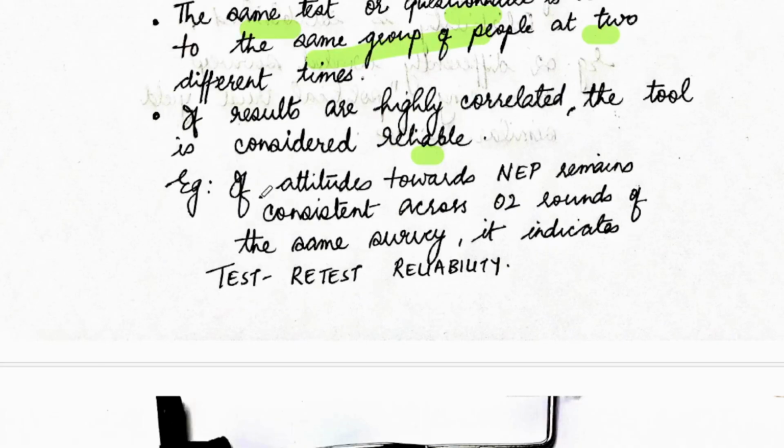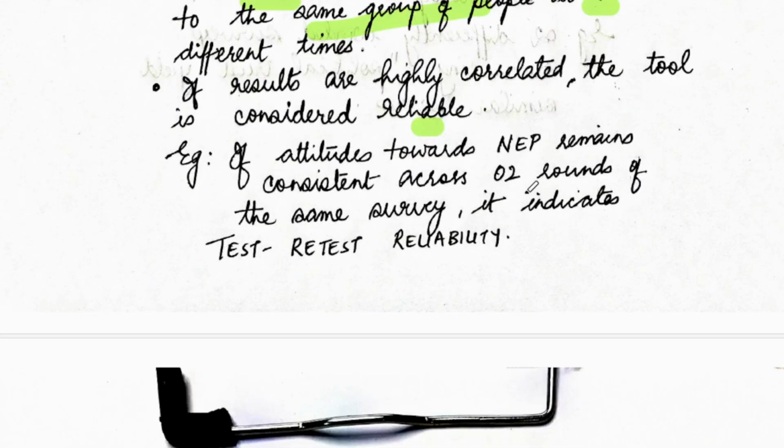So, for example, if attitudes toward national education policy remain consistent across 2 rounds of the same survey, let's say the first round was done in the month of January and then we conduct a second round in the month of March. Now, if the findings remain similar or consistent, it indicates test-retest reliability.